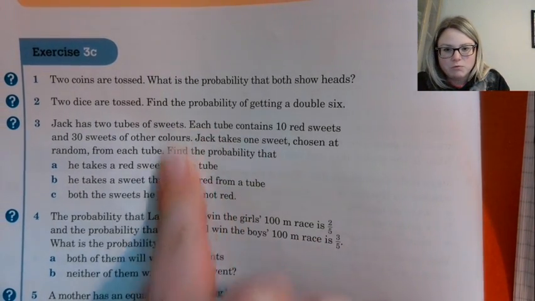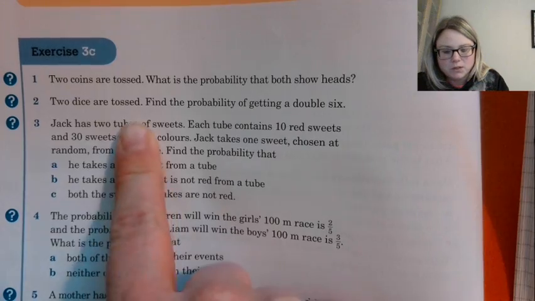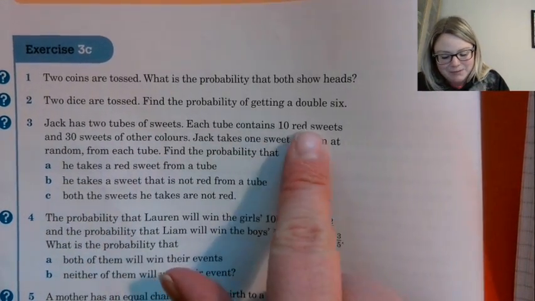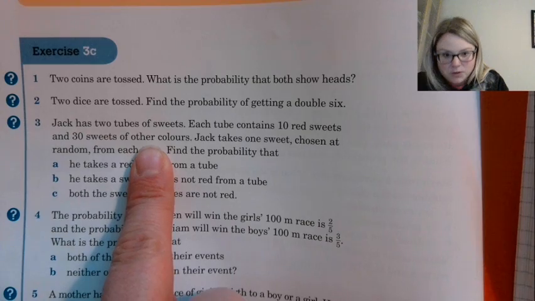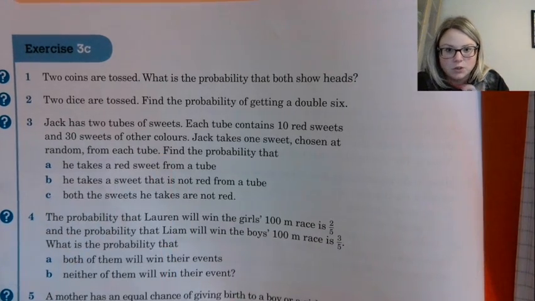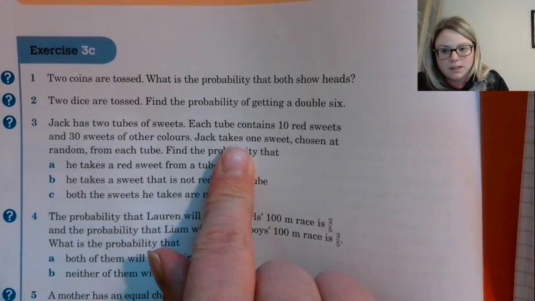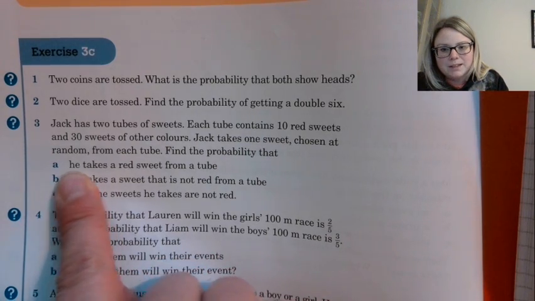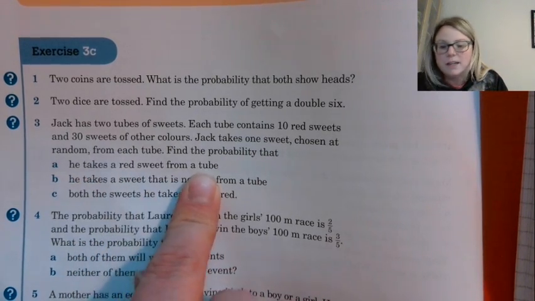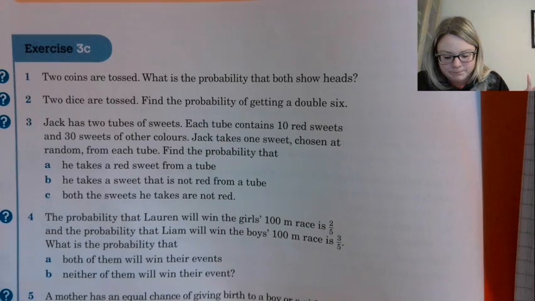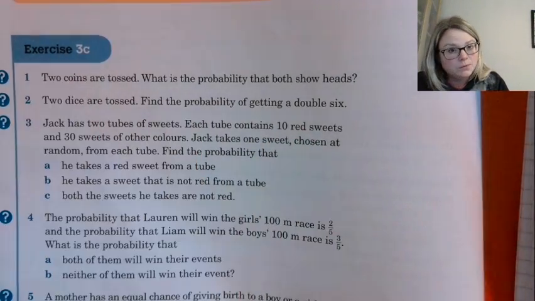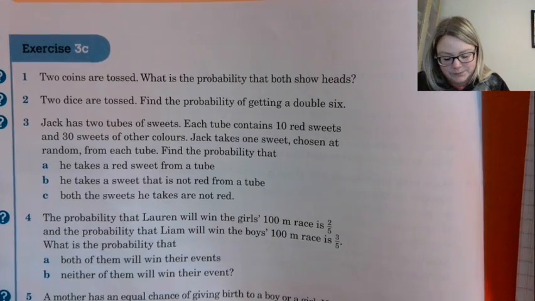In question 3, this one is a bit of a mixture. So Jack has 2 tubes of sweets. Each tube contains 10 red and 30 of other colours. So there's 40 in there altogether in each tube. He takes 1 sweet from each tube. See here in part A, what's the probability that he takes a red sweet from a tube? That's just from one of them. So spoiler alert, it's going to be 10 over 40, which simplifies to a quarter, right?